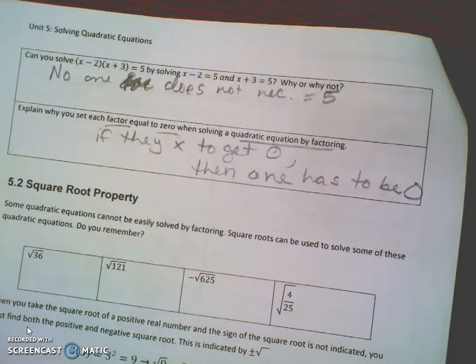Okay, make sure you write down any questions that you have so that we can talk about them in class.